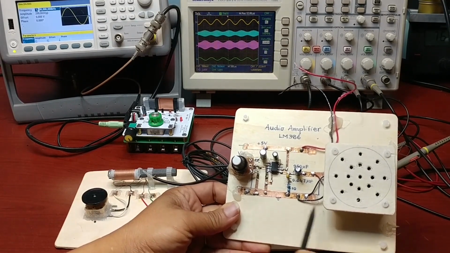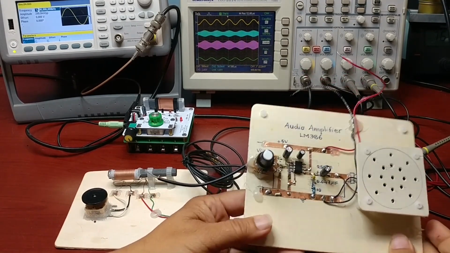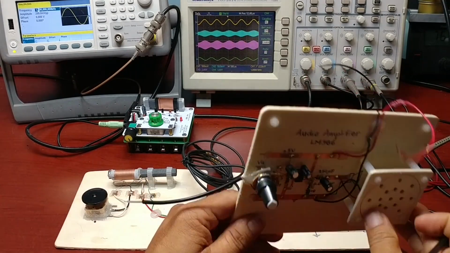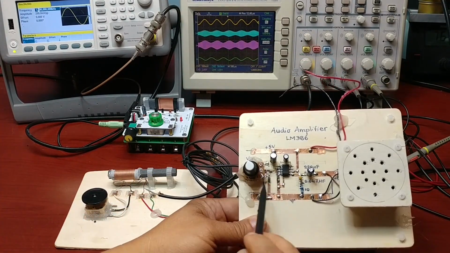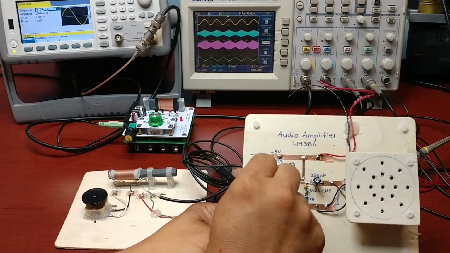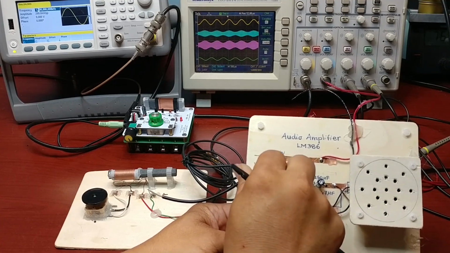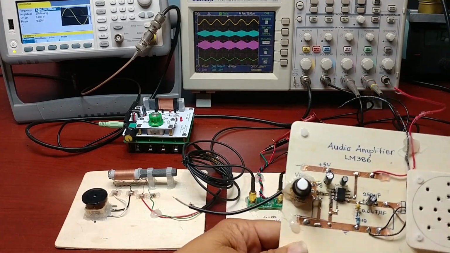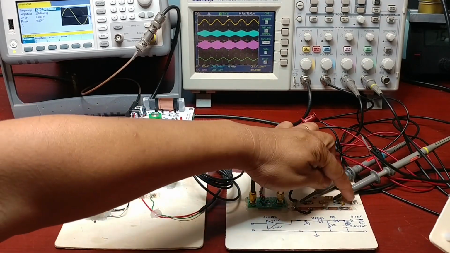Here is a simple audio amplifier using an LM386 chip. The output is connected to an 8-ohm speaker. At the input front end, I have a variable resistor to control the sound volume. Now we will connect the output of the AM detection circuit to the input of the audio amplifier.